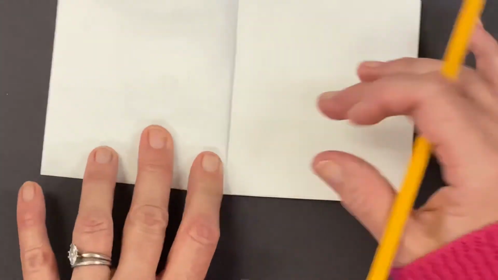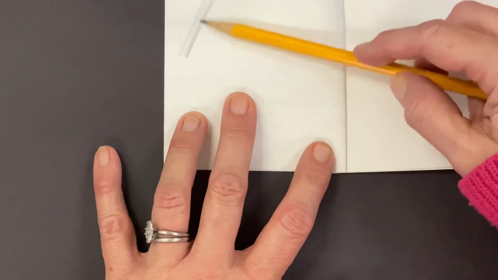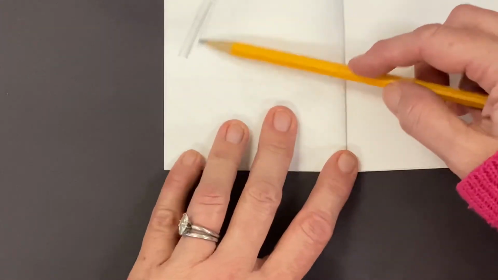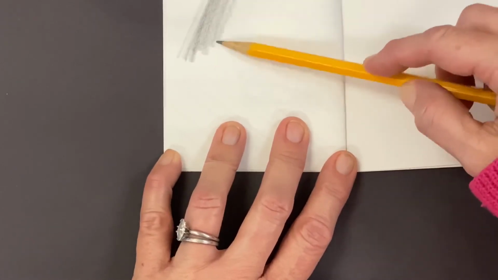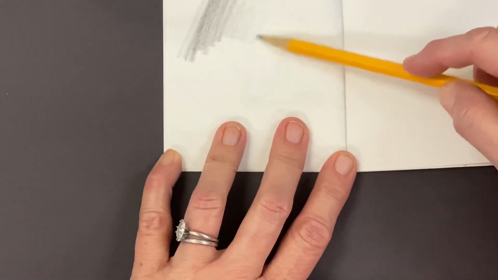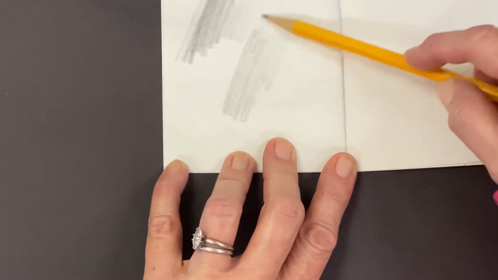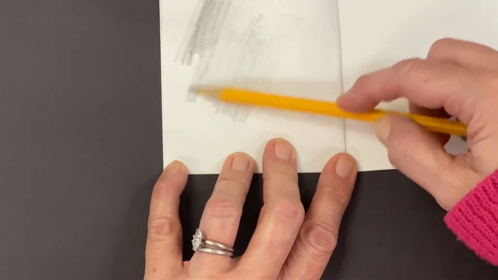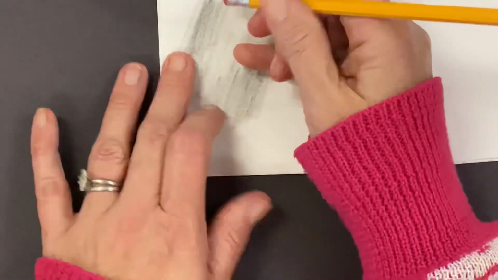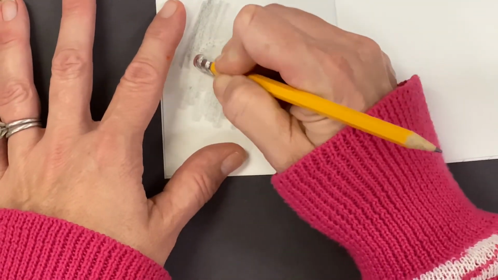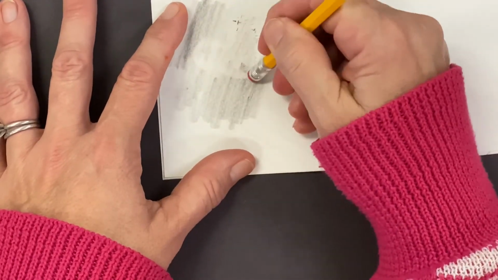Experiment with shading. You can use the front and backs of these pages. When I try to add value, I like to use the side of my pencil because I have more graphite showing. So the harder you press down, the darker the value, and the lighter you press down, the lighter the value. And a great experiment with this is just coloring the page with your pencil, trying to create those different values. You could take your pencil eraser and you could use the subtractive method. That means take away pencil by erasing it.